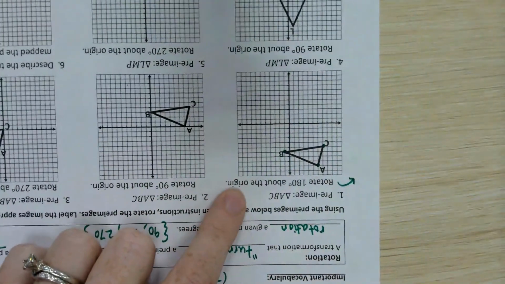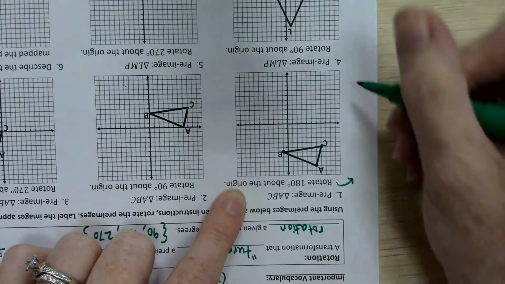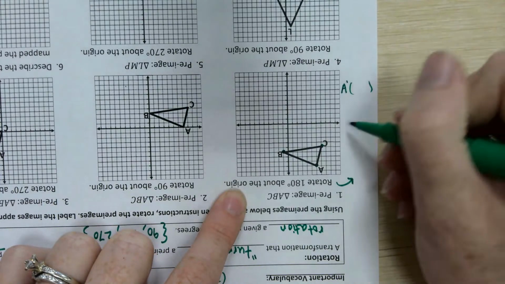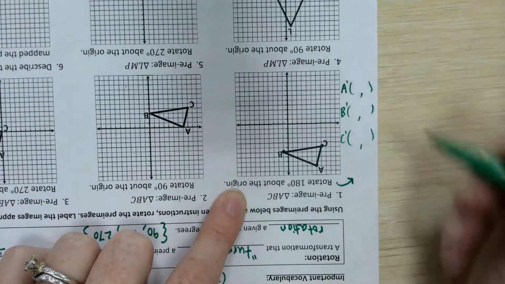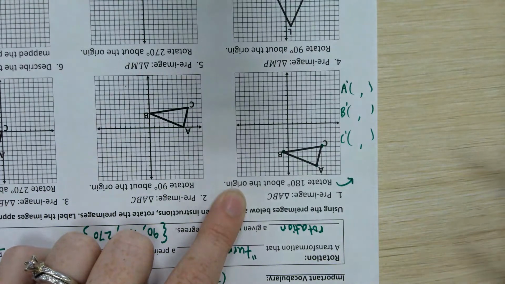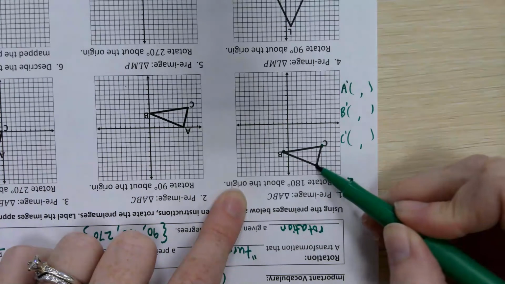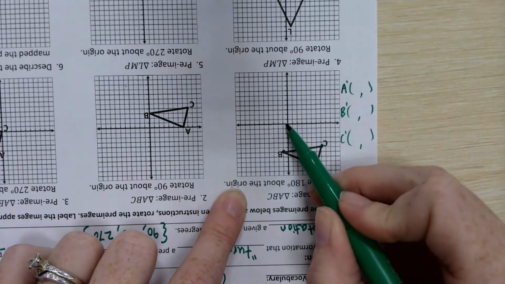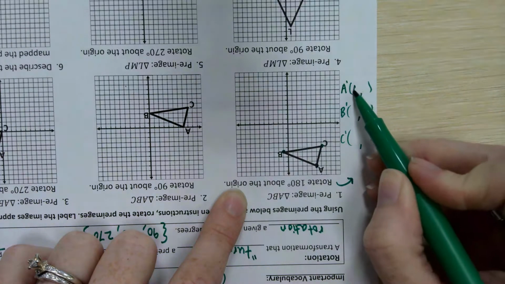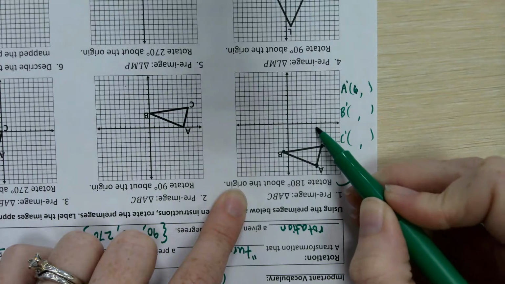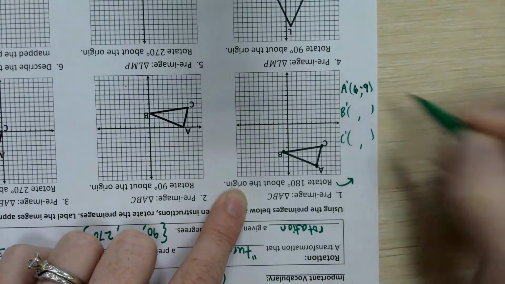And we're going to take a look at where this image is supposed to land and make ourselves a little list of what A prime should be, B prime should be, and C prime should be. So then when we flip our paper back, we're going to be able to graph those all in the appropriate spot. So if I look at A, this is giving me a picture of where A prime is going to land. It's going to be 1, 2, 3, 4, 5, 6 boxes to the right. So that's +6 for X. And then 1, 2, 3, 4, 5, 6, 7, 8, 9 boxes down. So -9 for Y.